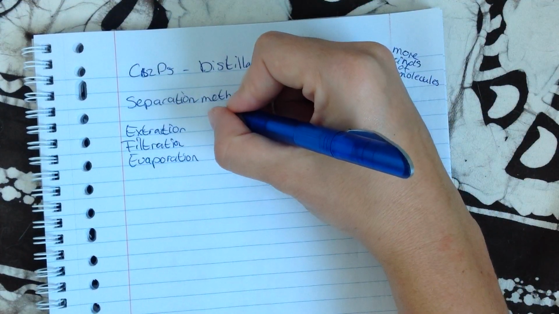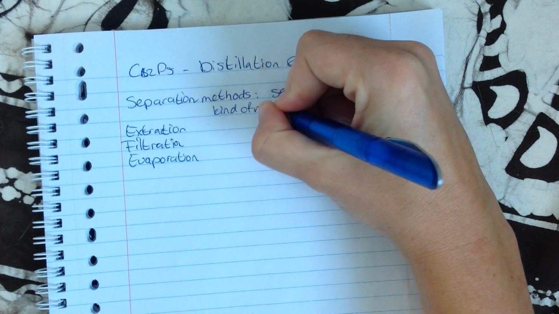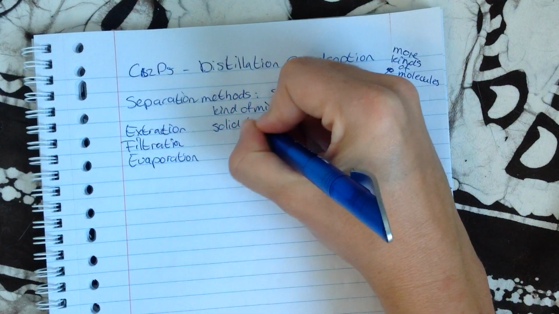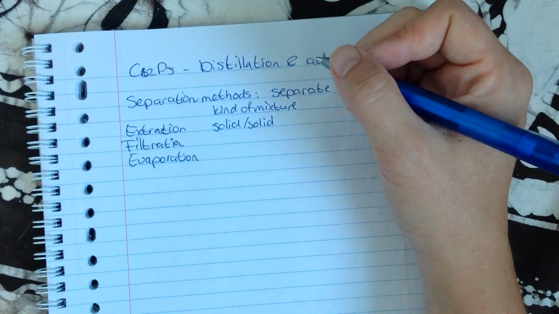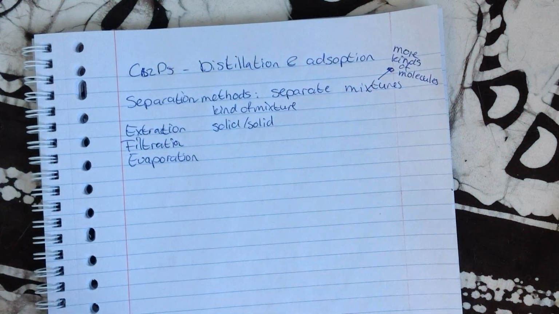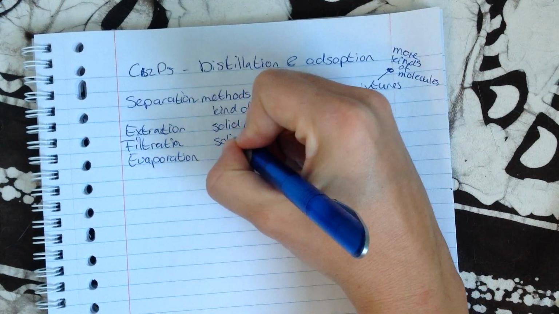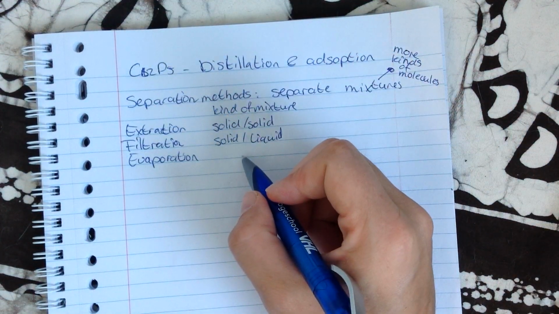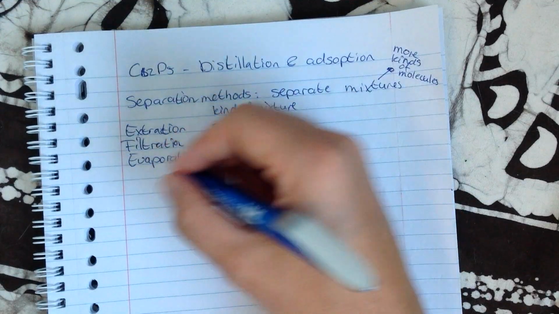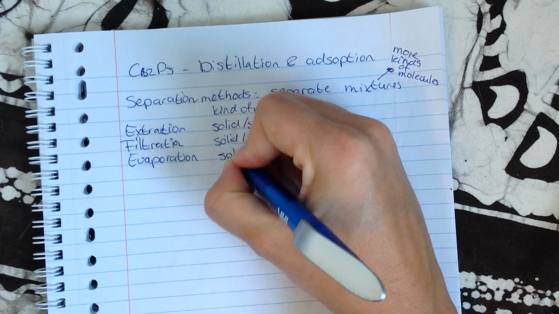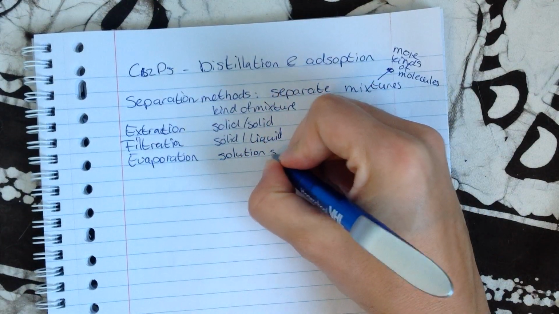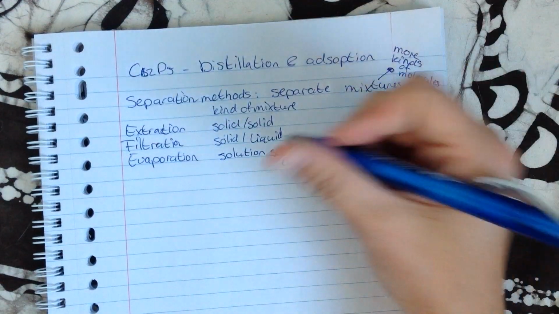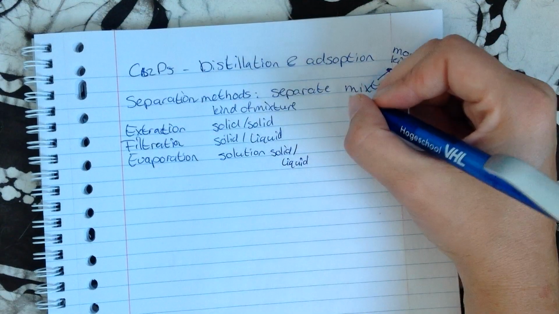Kind of mixture they separate. Extraction is basically solid, like for example sand and salt that you can separate with extraction. Then the filtration is solid liquid, like for example sand and water. Sand is the solid, water is the liquid. And then evaporation is a solution of solid liquid, like for example salt in water, where you can actually evaporate the water and keep the salt.